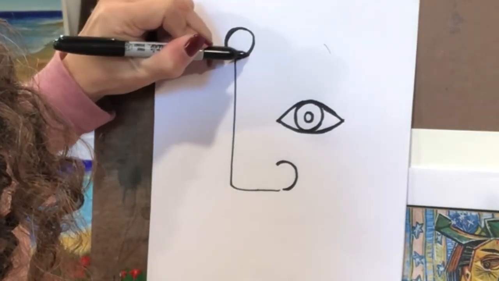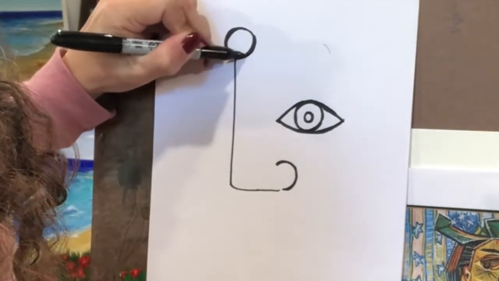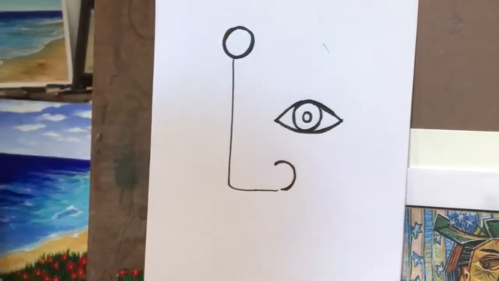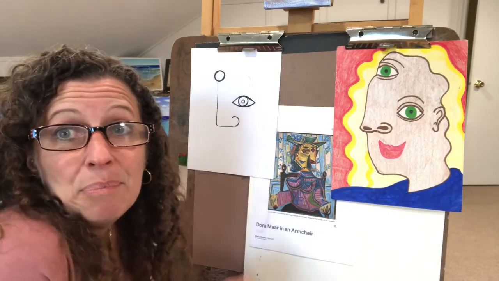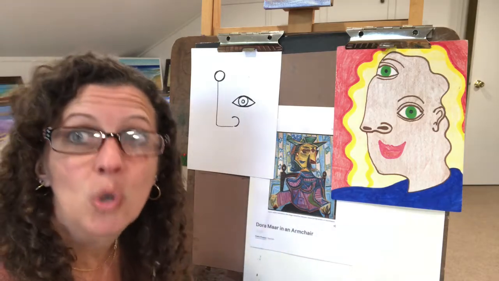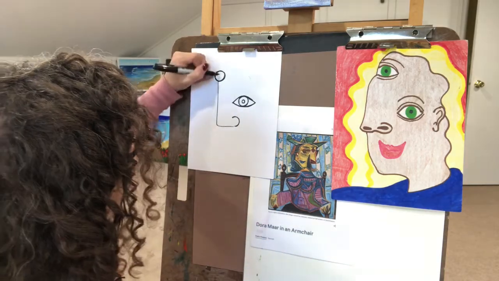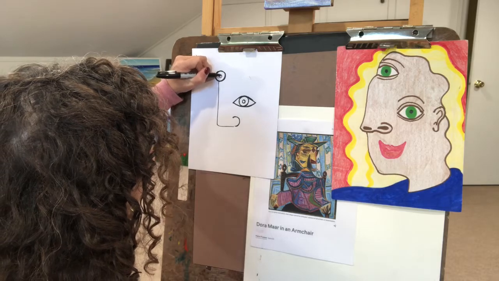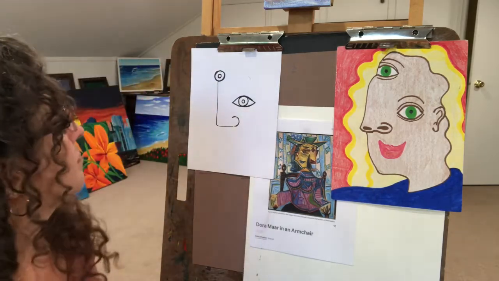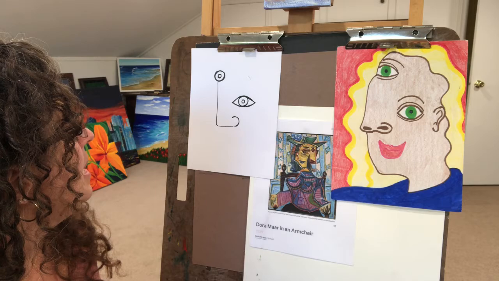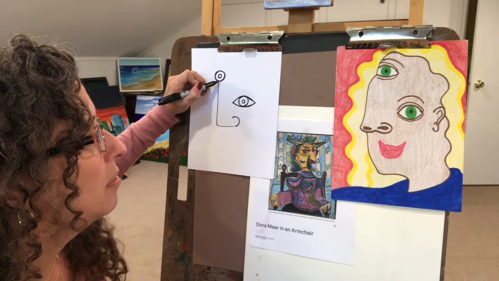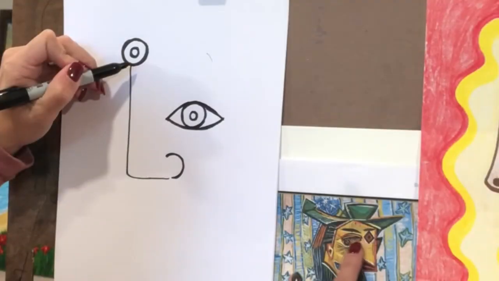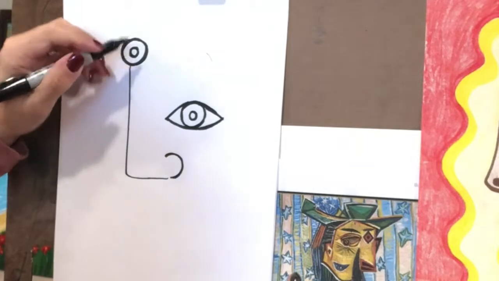Okay. But we're just gonna have fun, boys and girls. Because you know why? This is your artwork, right? And it can't be wrong. It can only be right because it's your artwork, right? So let's make a smaller circle inside of that circle. And now maybe I only want to put half of my football shape. Here, Pablo Picasso only showed a little tiny piece of that eye.